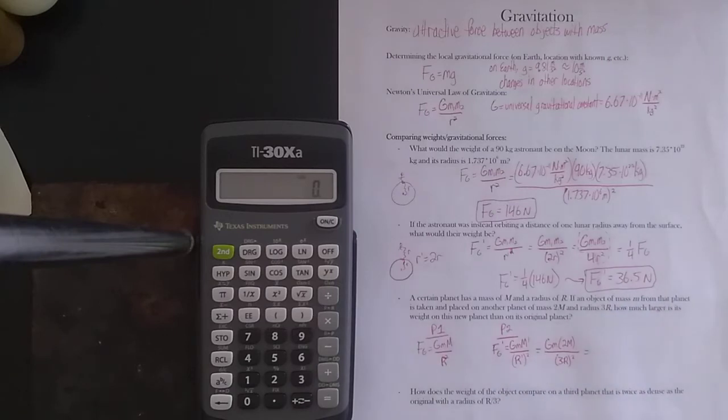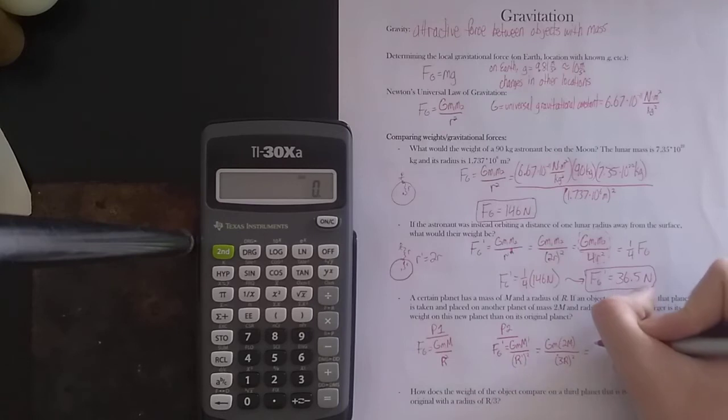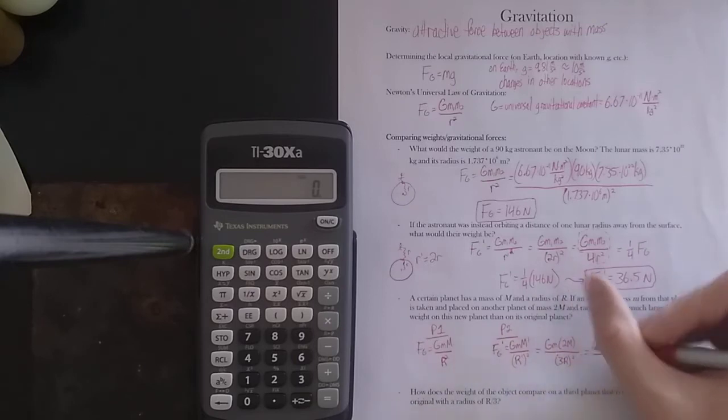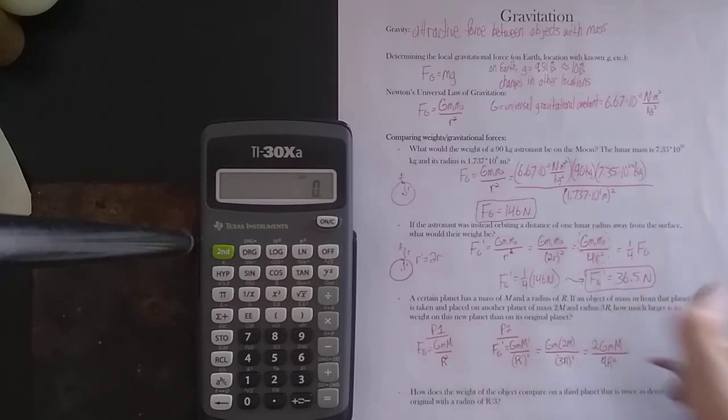Now remember, when you're multiplying numbers together, the order doesn't matter. As long as they're just multiplying numbers together, the order doesn't matter. So if I have G little m times 2 times big M, I can pull that 2 out to the front, so that this is now 2G m big M. 3r squared is going to give me 9r squared.